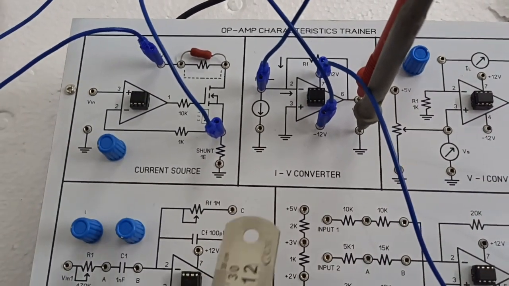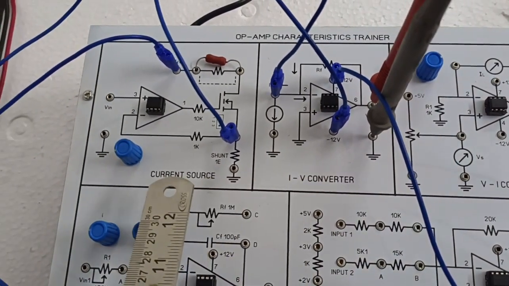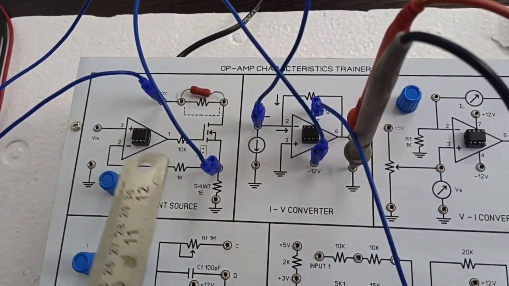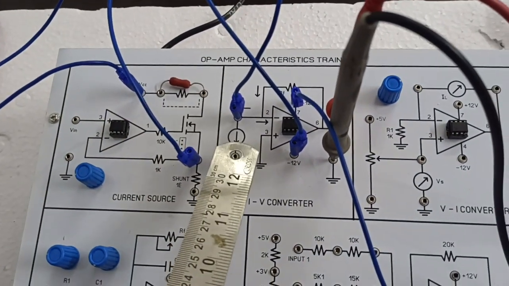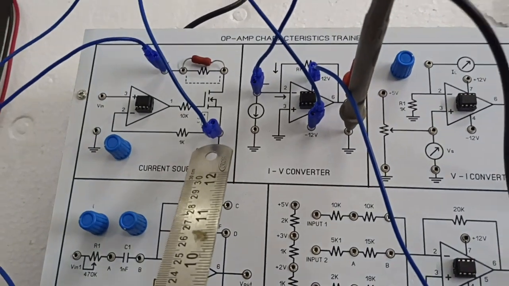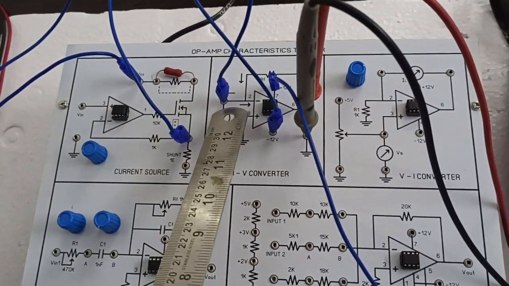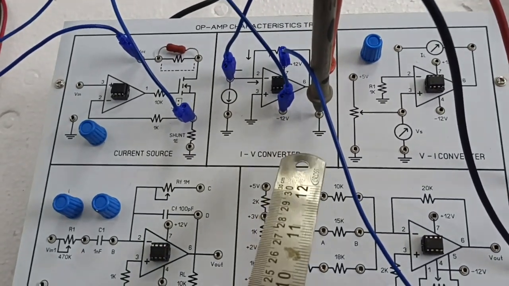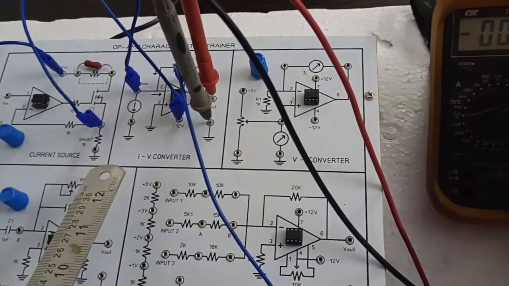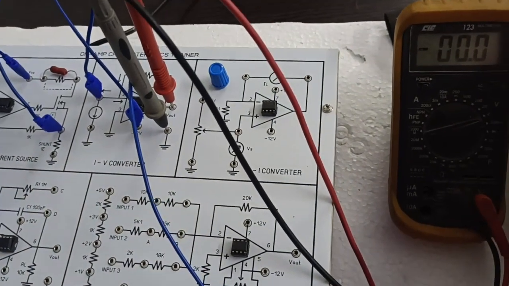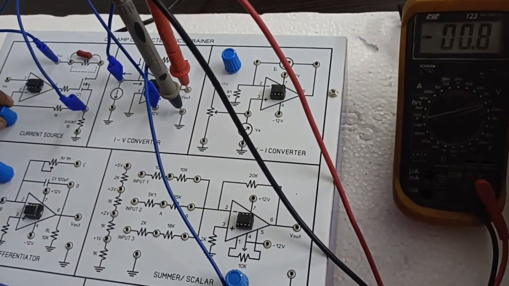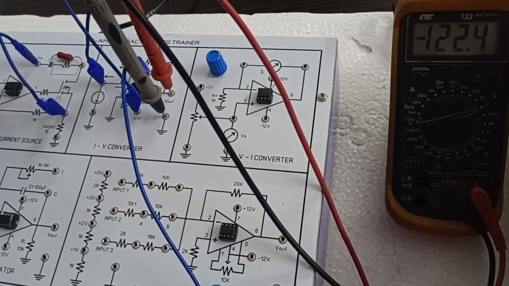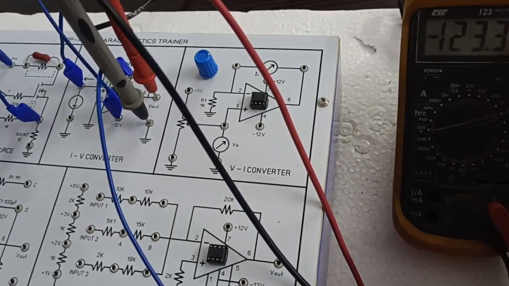Now coming to the I to V converter experiment, here we have given a current source. From the current source, you need to connect it to the I to V converter. Here you will be getting the milliamps current. Connect it to the I to V converter, and here connect to the voltmeter V out, and you can observe by rotating the current source. So this is the voltage.